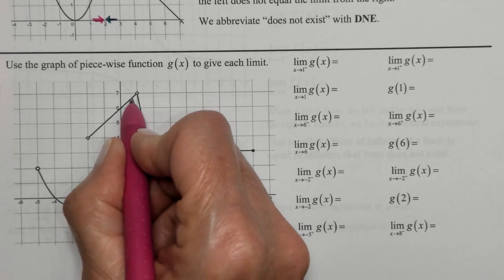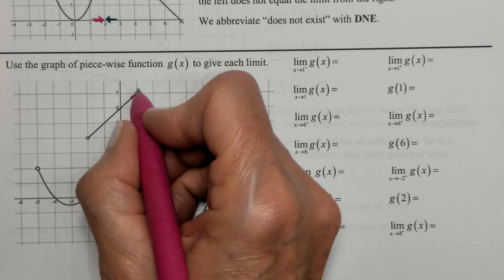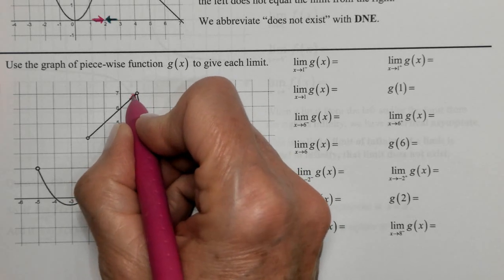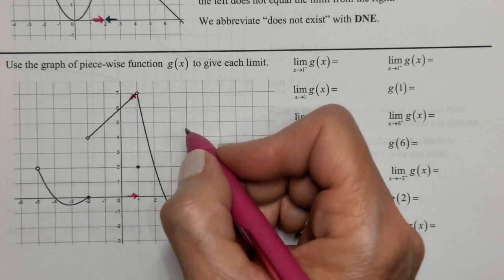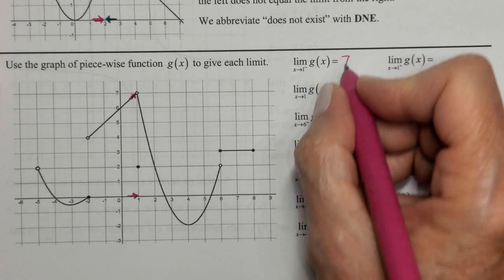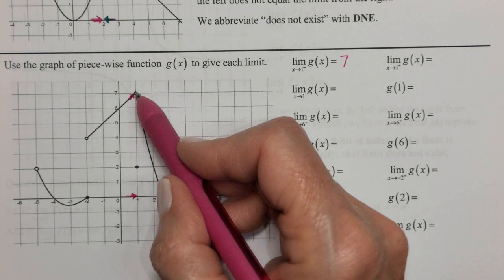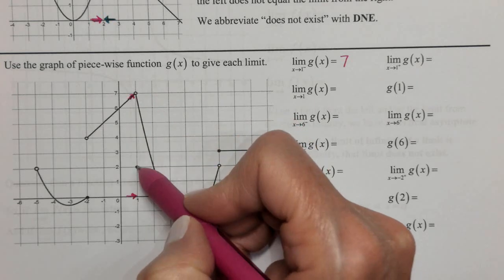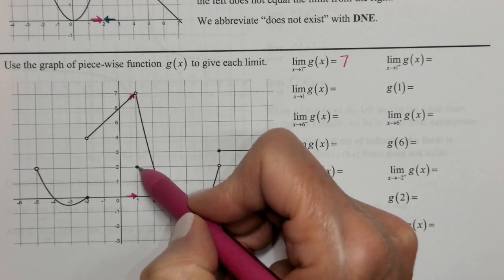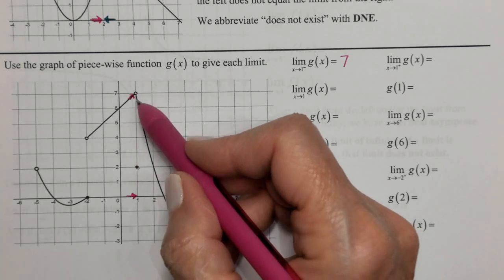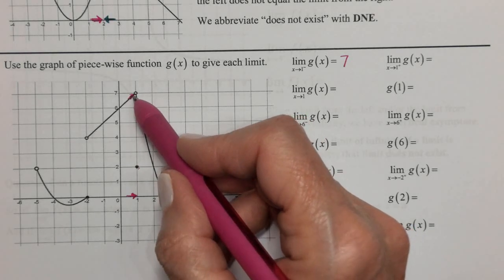Well, positive 1 from the left would be up here. The y value is approaching 7. So this limit is 7. Now, right when x gets to 1, the function value is way down there at 2. But we only care what it's approaching, and it's approaching 7.